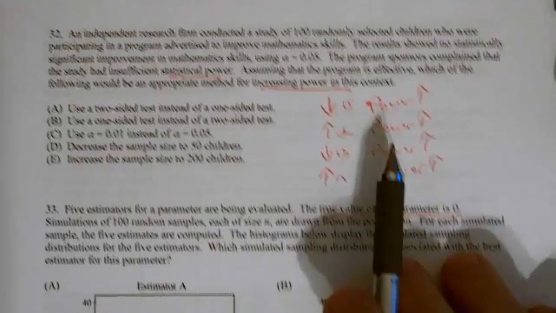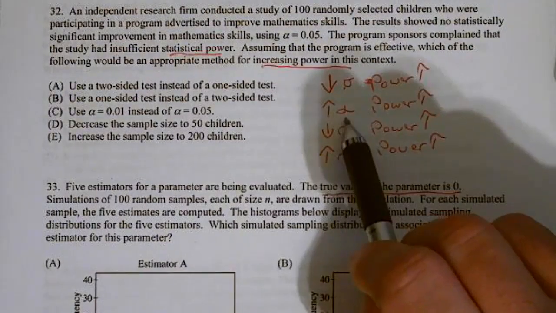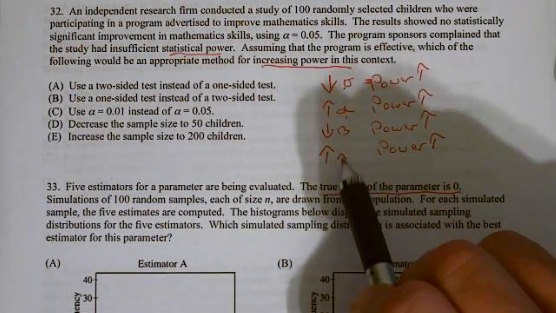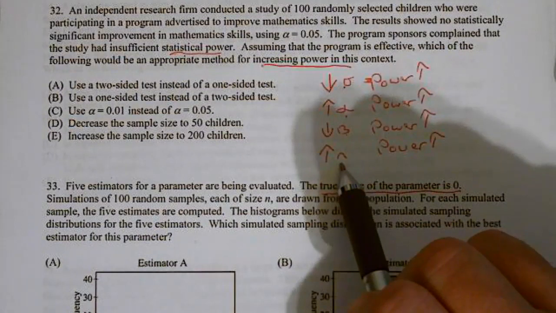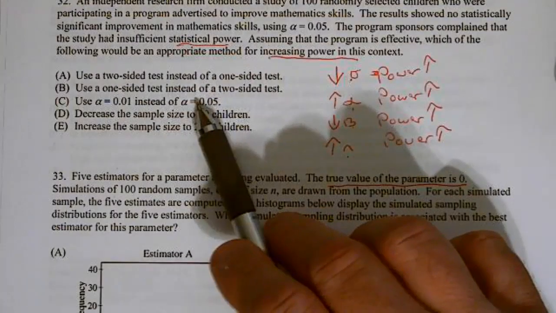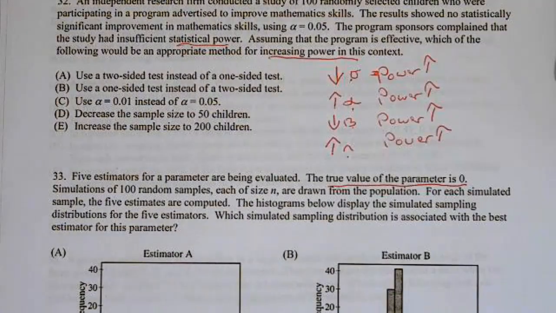All right, so how can you increase power? Well, you can decrease the standard deviation. You can increase alpha. You can decrease type 2 error. You can increase the sample size. A two-sided test instead of a one-sided test? No, that does not increase power. That decreases power. And here's why.